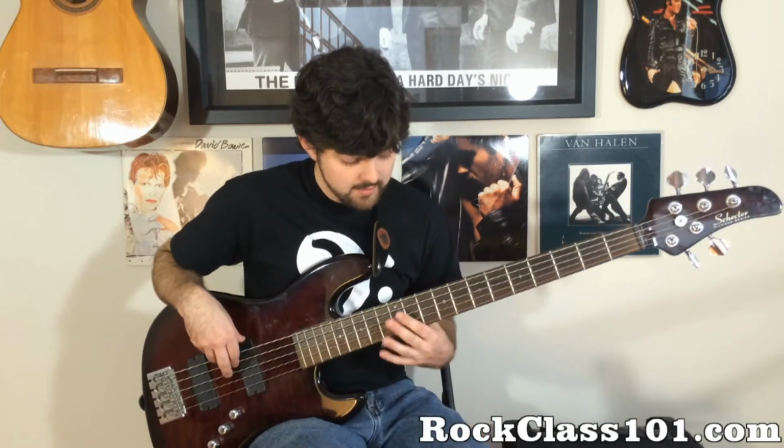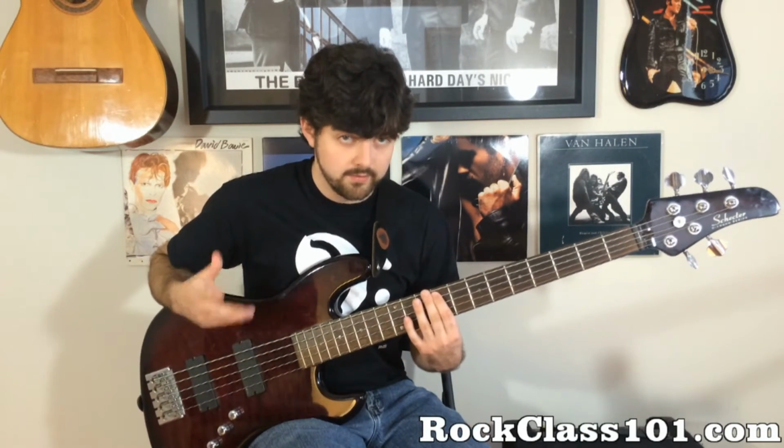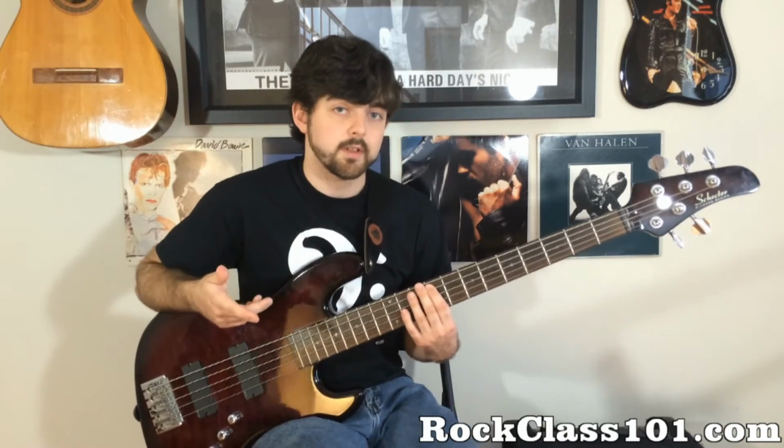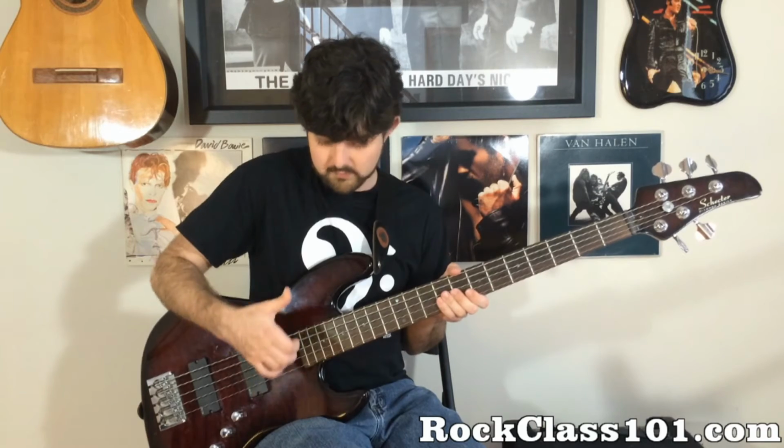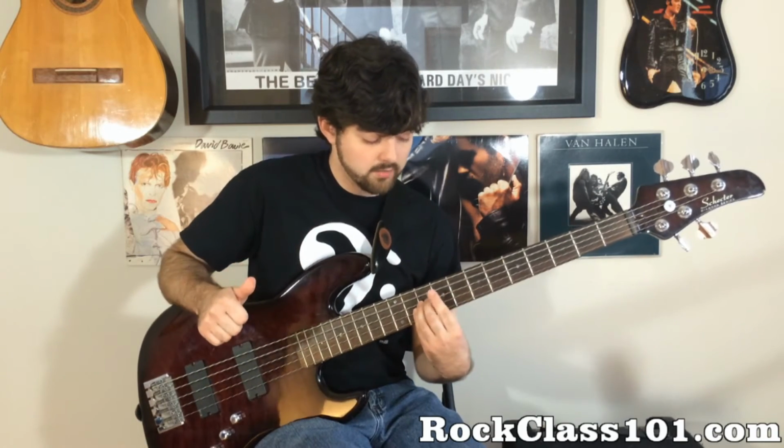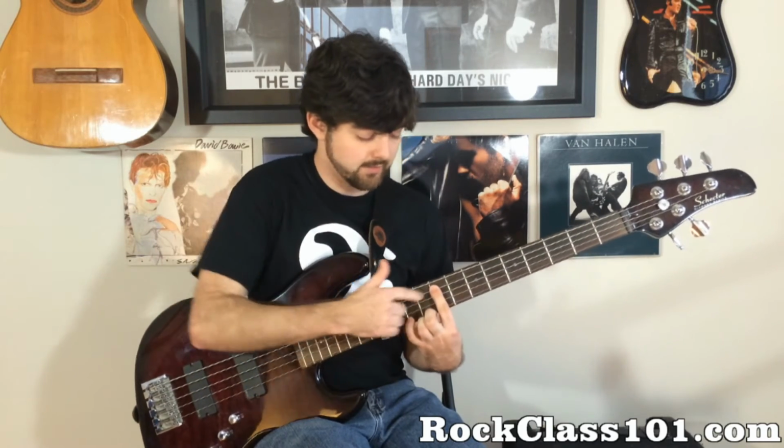What you do here is 11, 11, 9 to get back in on the A string. Then you're going to start slapping. Hit the open string with your thumb, hammer on to the 9th fret on the A string.